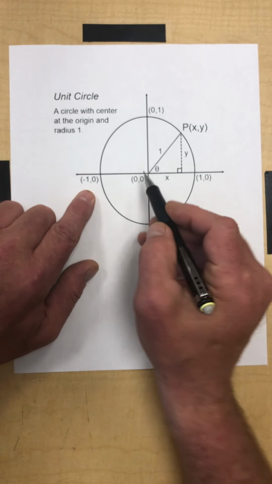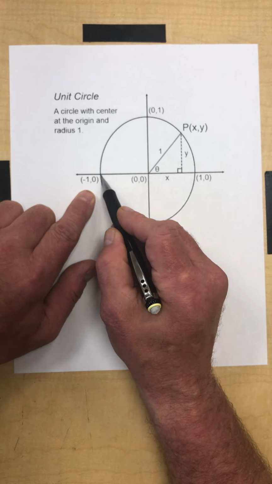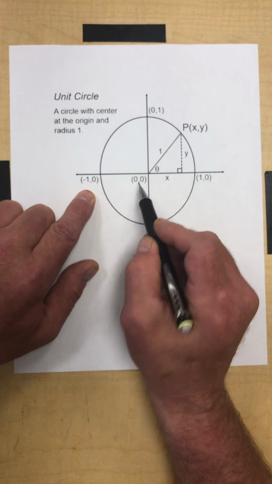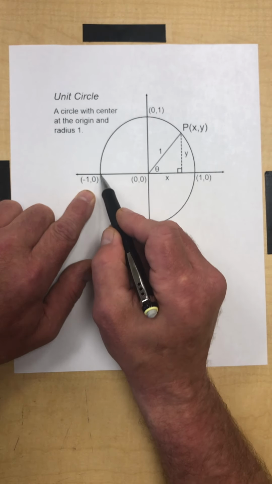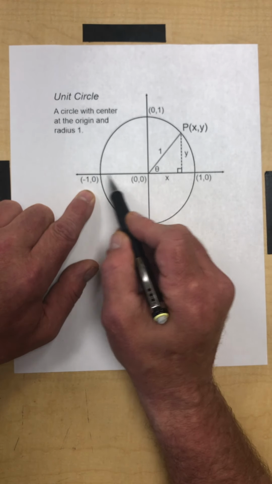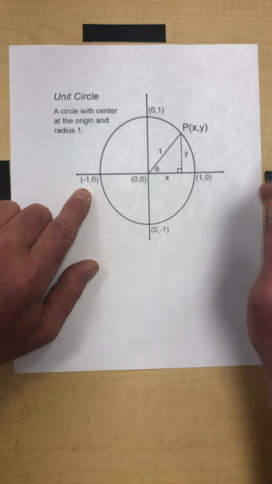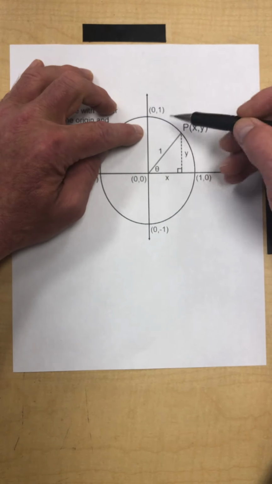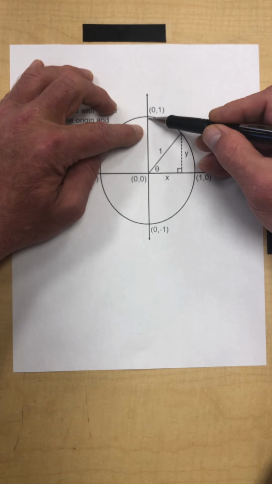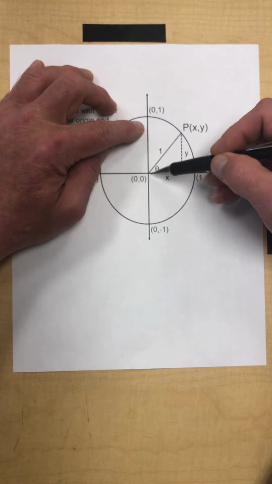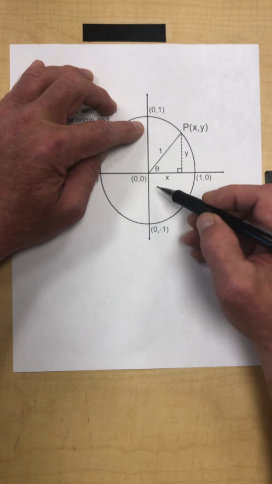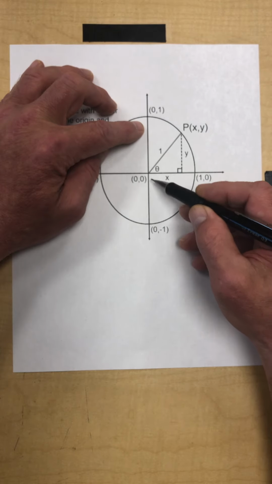Okay, over here, this point where the circle intersects the x-axis between quadrant 2 and quadrant 3, well, that's a radius. So the coordinates of that point, remember the radius is 1, would be negative 1, 0. This is a radius here, so where the circle intercepts the y-axis, that would be a radius, so the coordinates there would be 0, 1, and then this is another radius here.